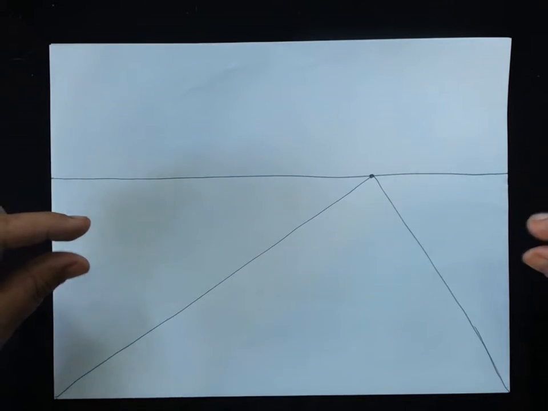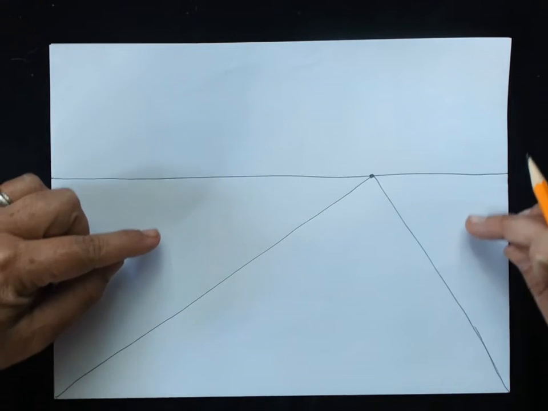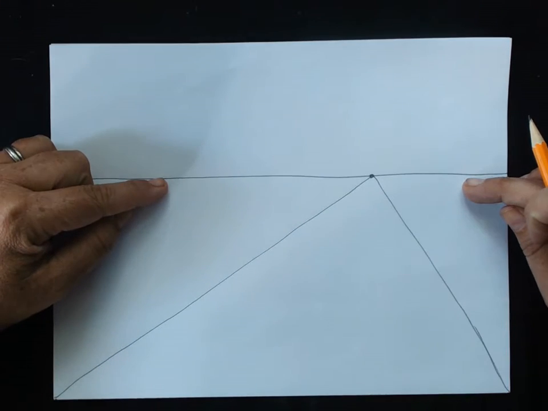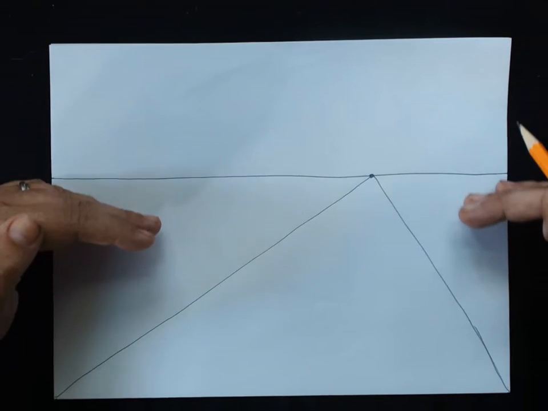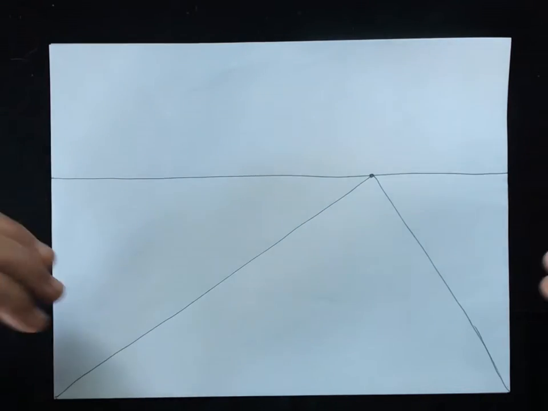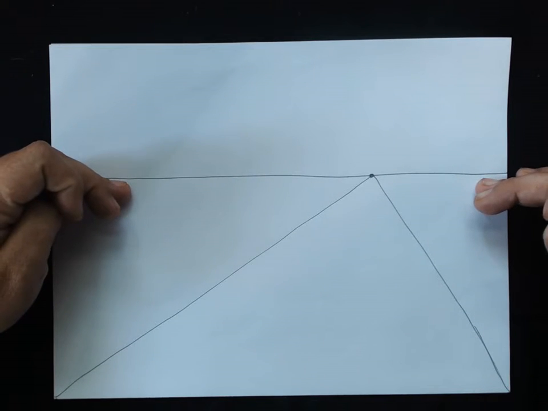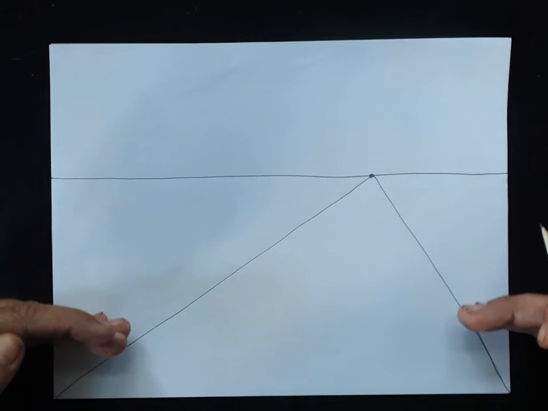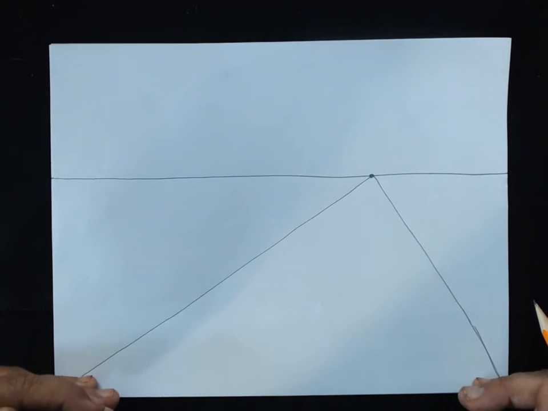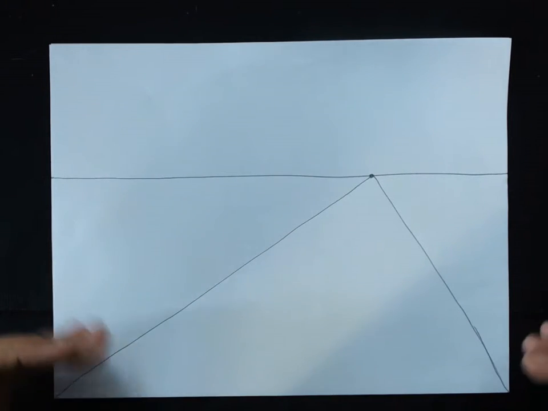What this means is everything that is far away looks very small, and it's moving up your paper. The further you go up your paper towards the horizon line, the smaller things are, and as they get closer to you or move down the paper, the larger they get. We're going to play around with that a little bit.